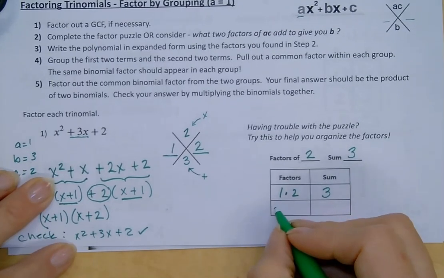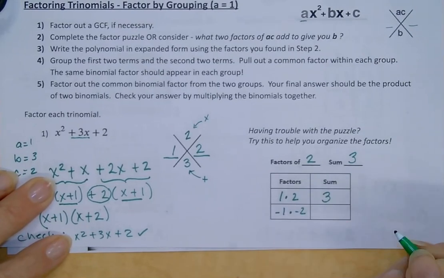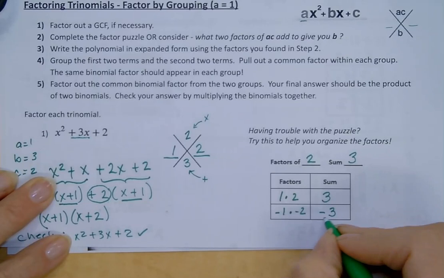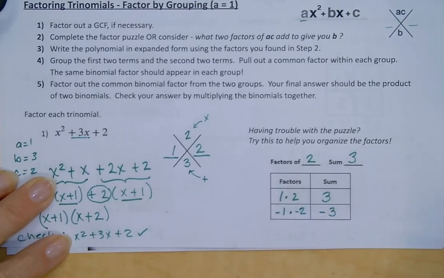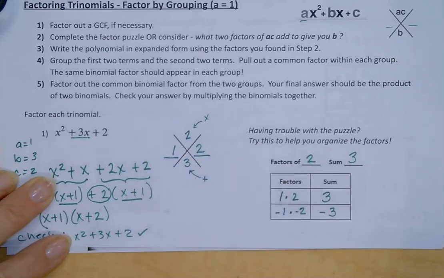I just want you to keep in mind, I also could multiply -1 times -2, right? -1 times -2 still is positive 2. But when I add those together, my sum is -3. So we are always looking for the exact precise combination that's going to give us our two parts of that x puzzle.